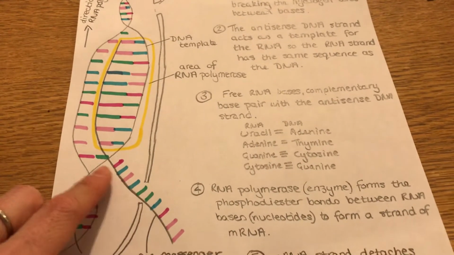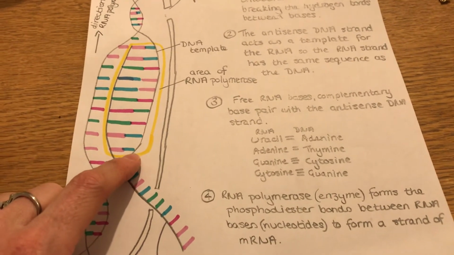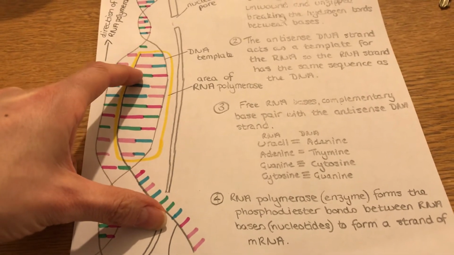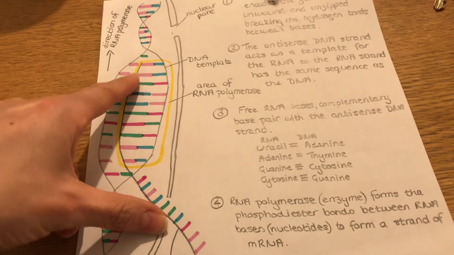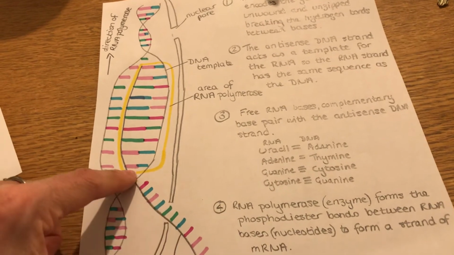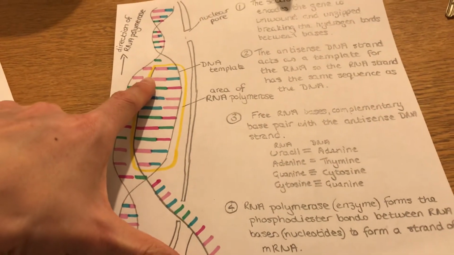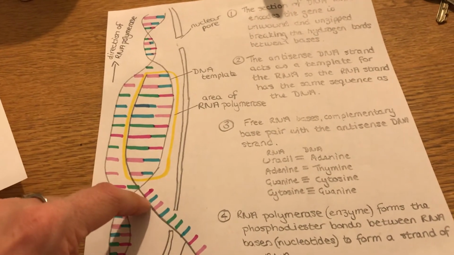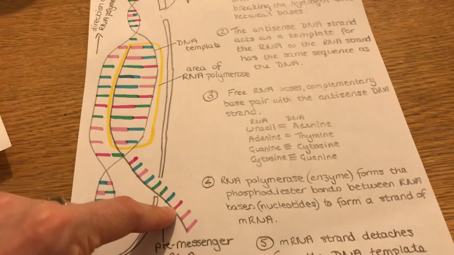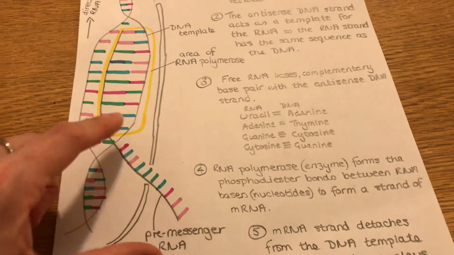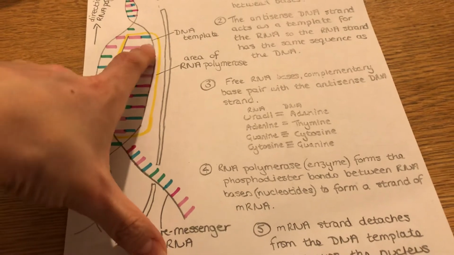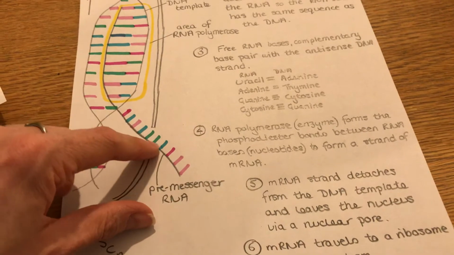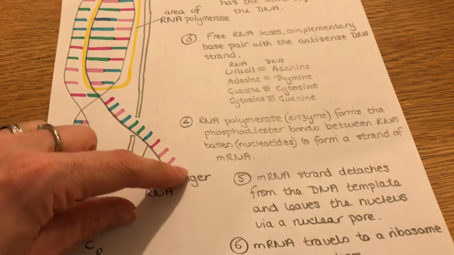This enzyme is called RNA polymerase, and what it does is form the phosphodiester bond between each one of these RNA molecules so that we end up with a strand. So this pencil line here that I've drawn is where the RNA polymerase has bonded all these single RNA bases together to make a strand, okay? This strand can then detach from here, so we break these bonds down here again using RNA polymerase, and then we can leave through the nuclear pore into the cytoplasm.